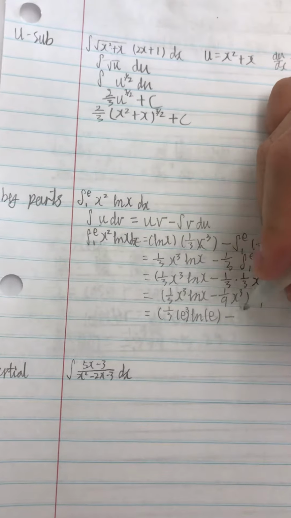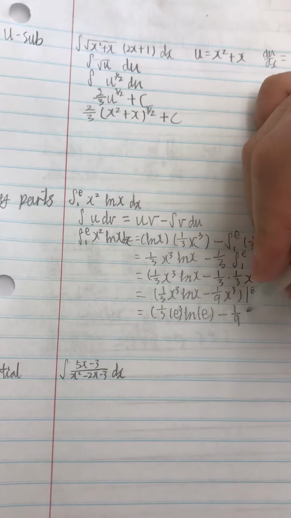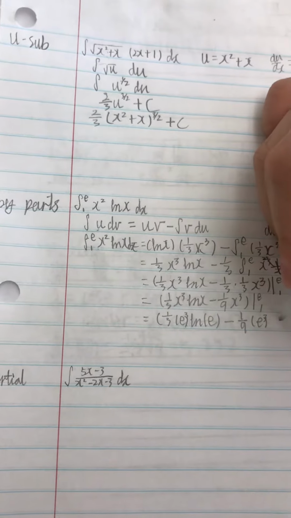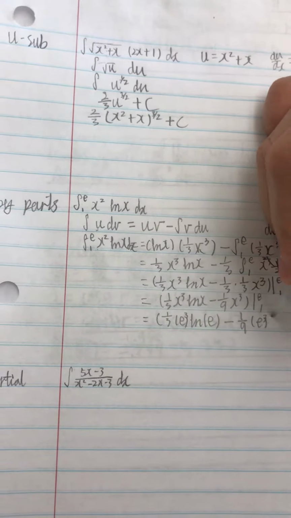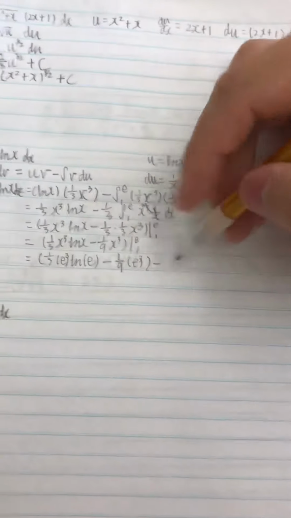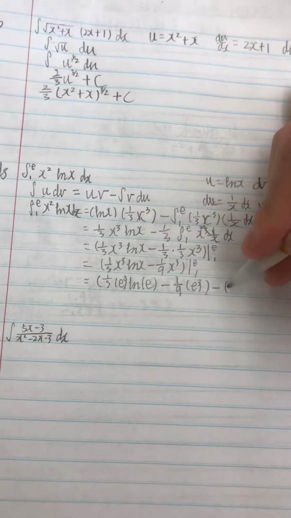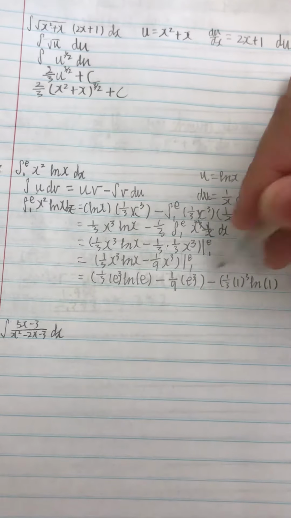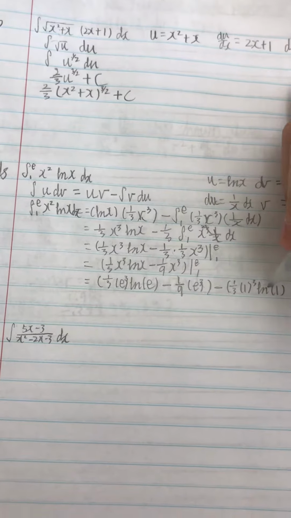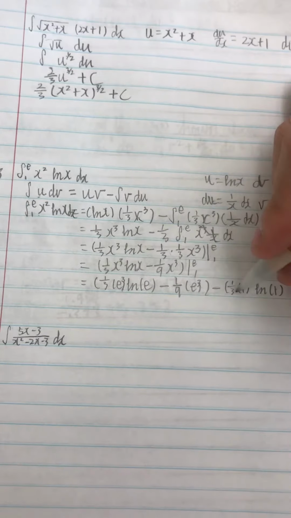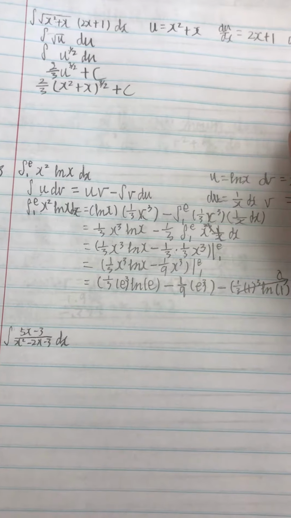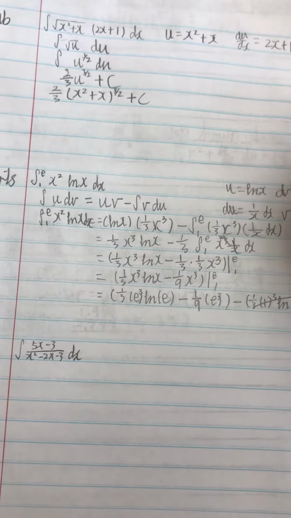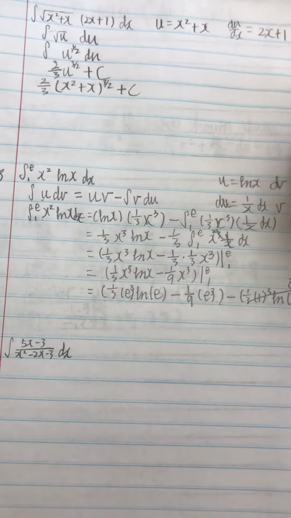And minus 1/9 e cubed, minus, now we plug in 1 here. 1/3 times 1 cubed ln 1. So now we know this part, because ln 1 is equal to 0, so this whole thing is going to be 0. Therefore, we don't need to worry about this anymore. And minus 1/9 times 1 cubed.